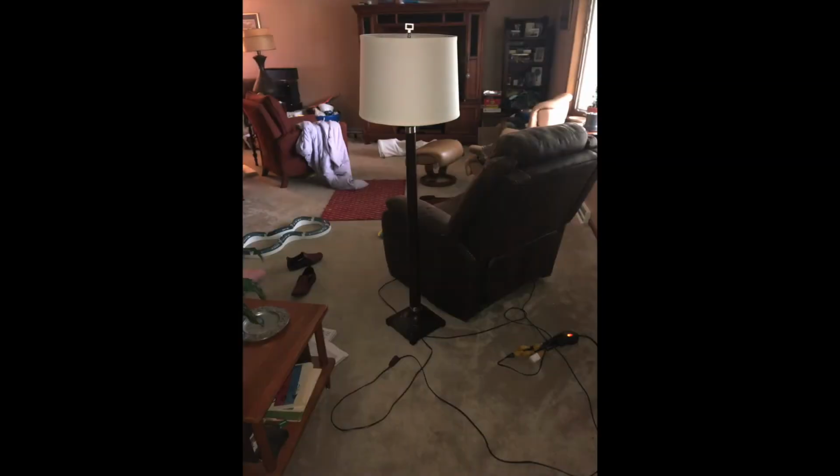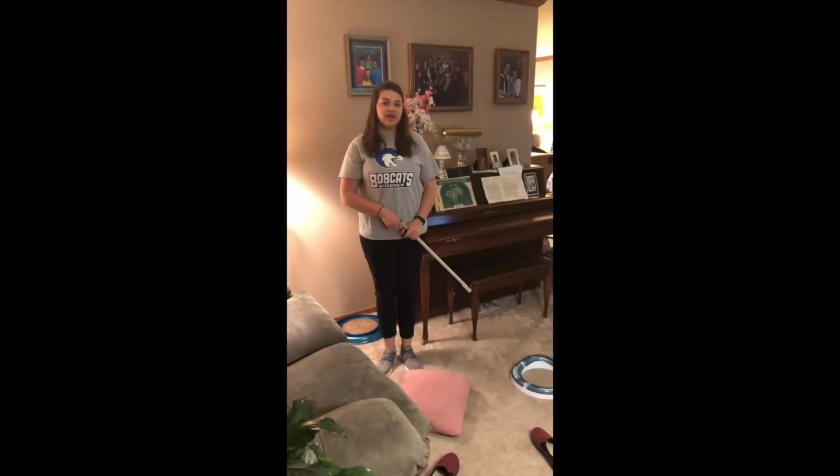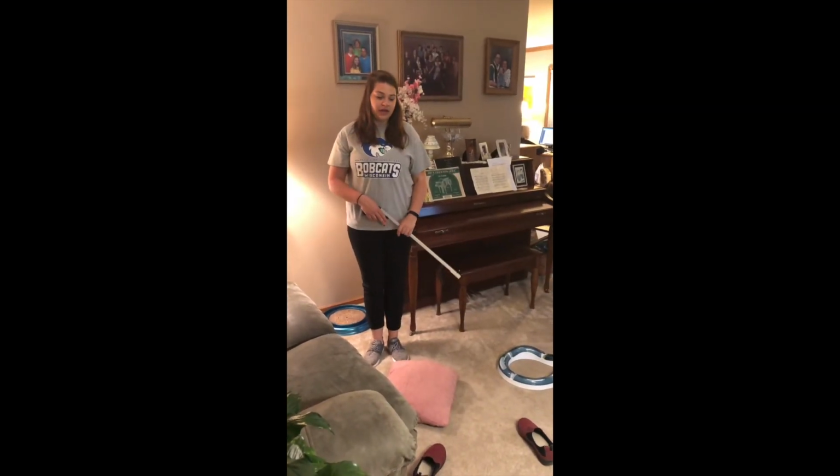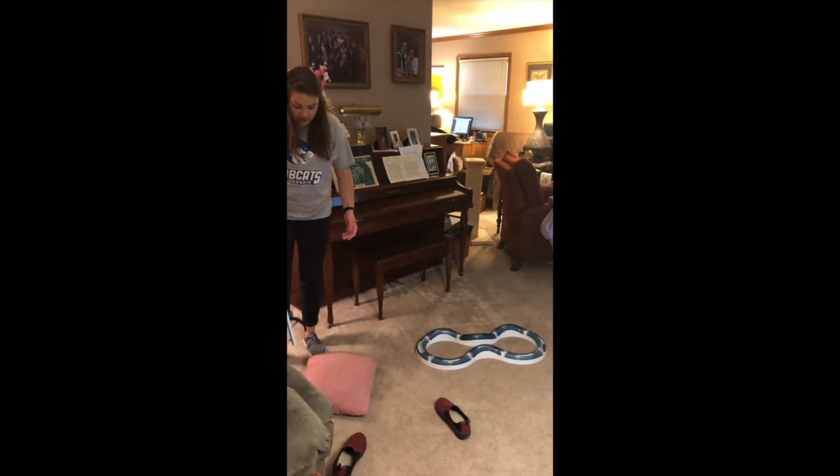Pause the video here and identify what hazards you see in this visual. Here is another view of the living room with more hazards visible. Again, pause the video and identify what you see. Here we are in the living room. As you can see, there are a lot of hazards possible in this room.